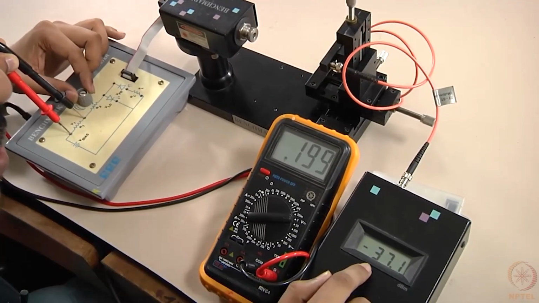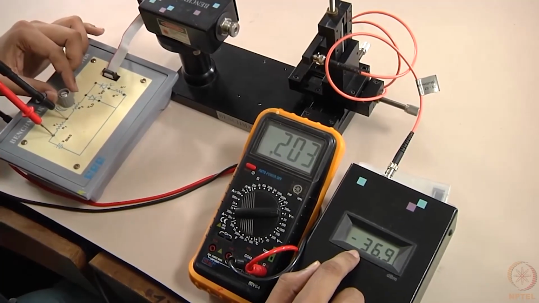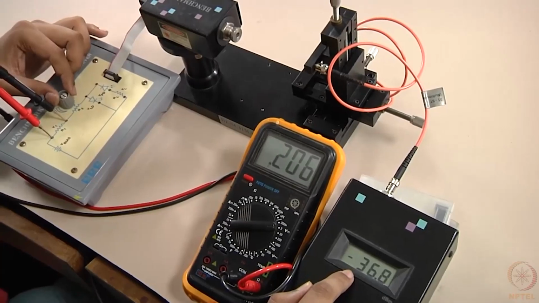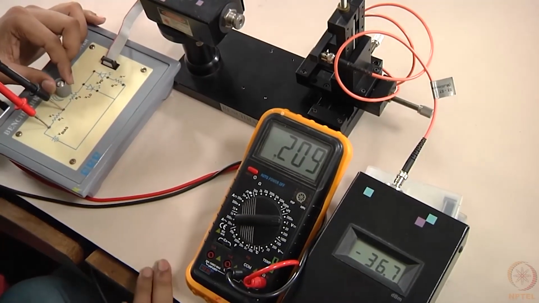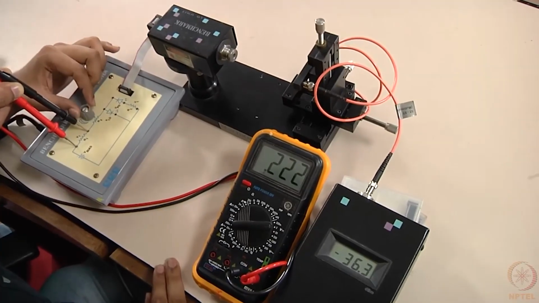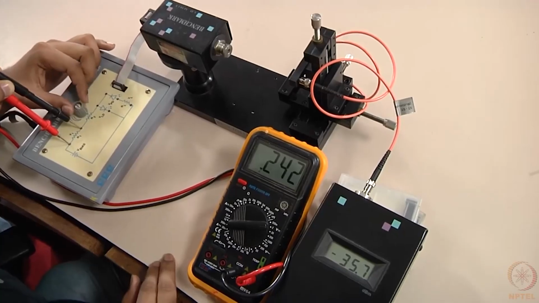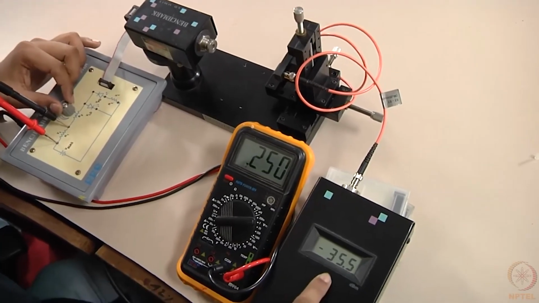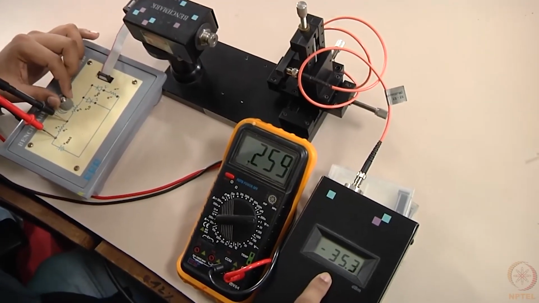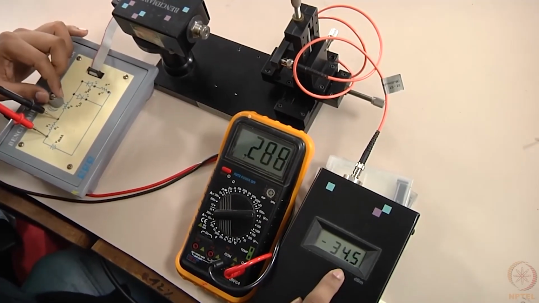The power value is almost the same, it is not increasing as much, and if I keep on increasing the current value, the increase in the power value is not significant.